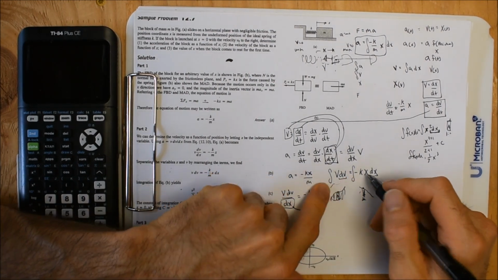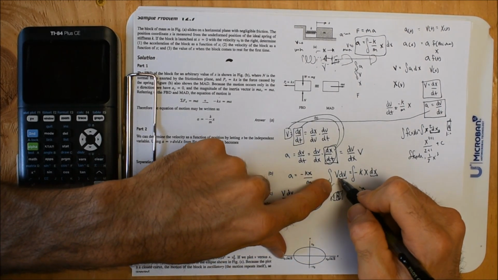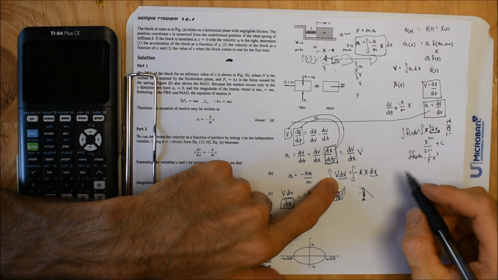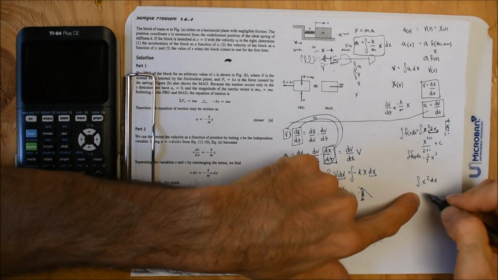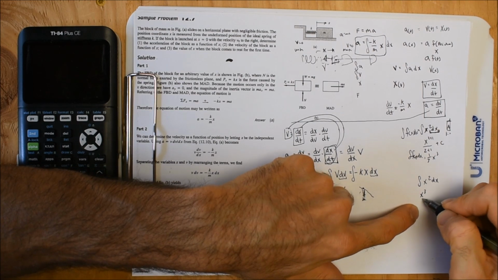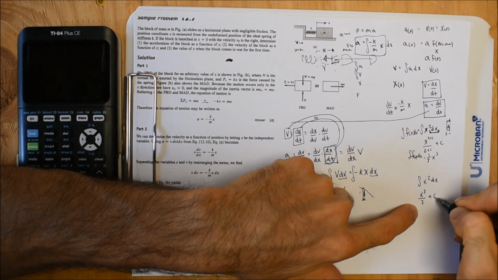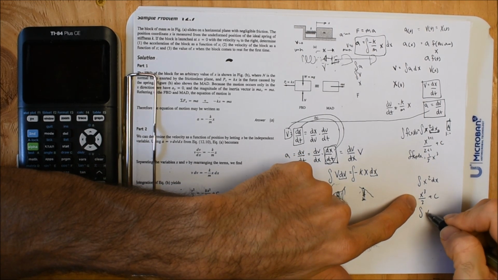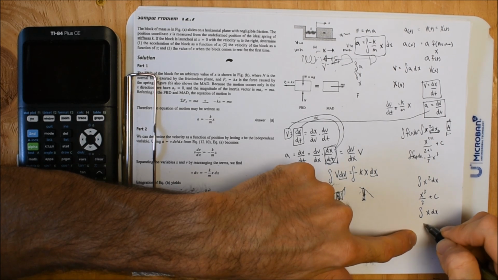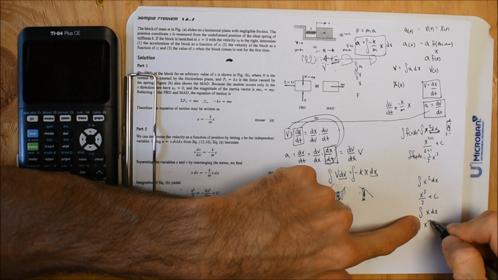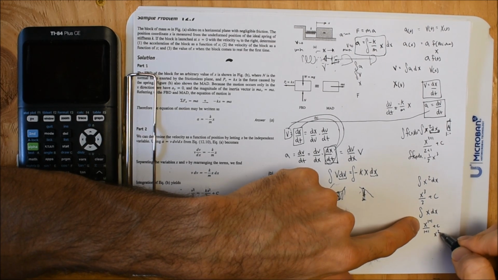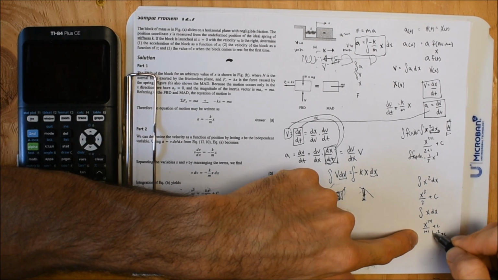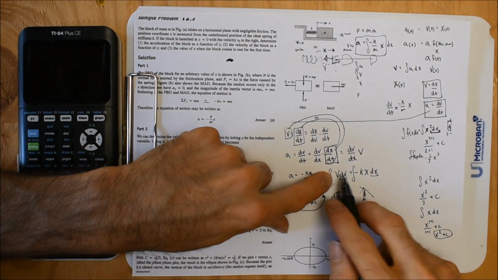So integrate v dv. And then, okay, let's integrate x squared dx. Well, that's x to the third divided by 3 plus c. Okay, integrate x dx. That's x to the 1 plus 1 divided by 1 plus 1 plus c. So that's basically x squared over 2, plus c. Okay, so yeah, that's what we got right here.